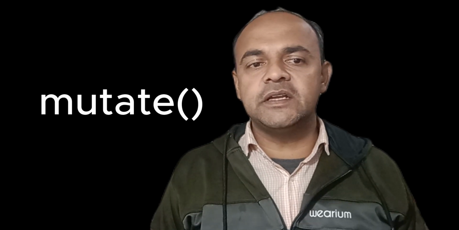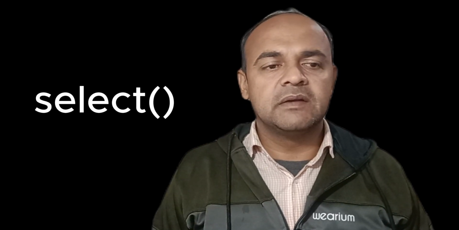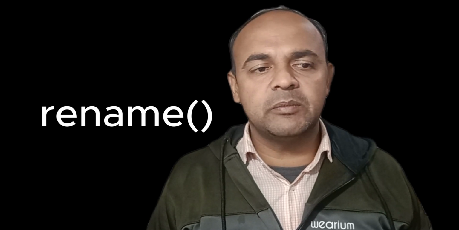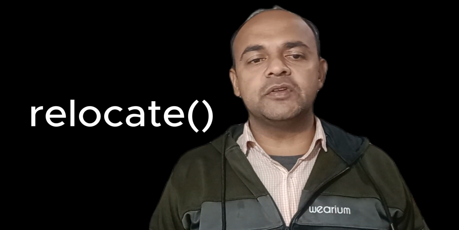There are four important verbs that affect columns without changing the rows. First is mutate, which creates new columns which are derived from existing columns. Then we have the select verb, which changes the columns present. Third is rename, which changes the name of a column, and fourth is relocate, which changes the position of the columns. Now let's learn the application of these four verbs through RStudio.